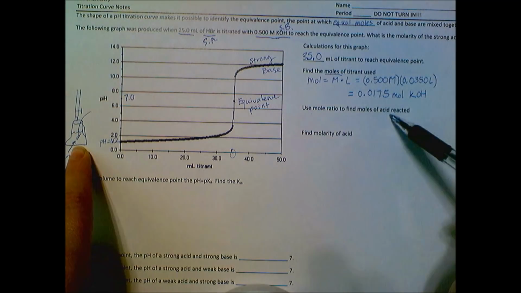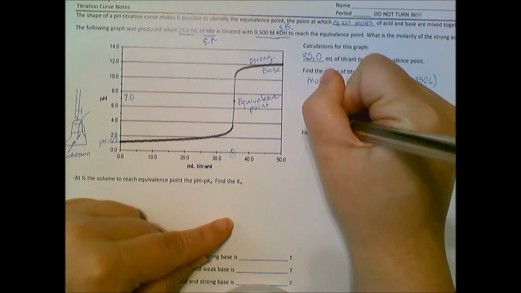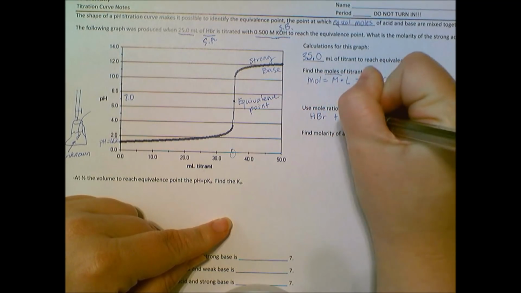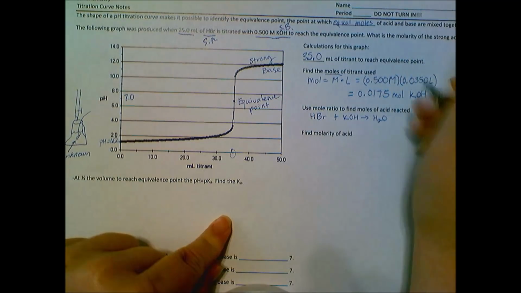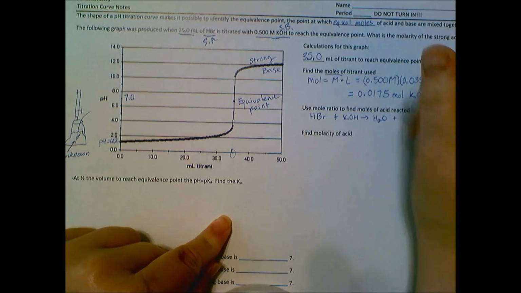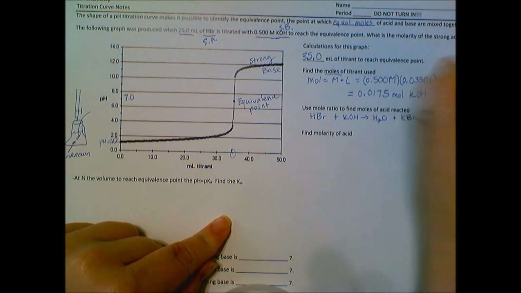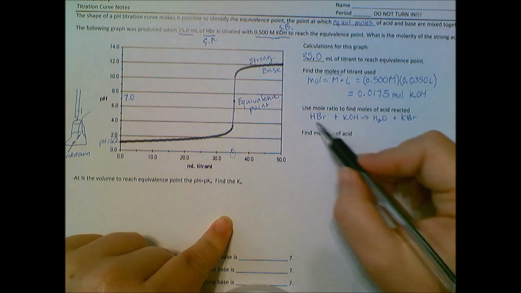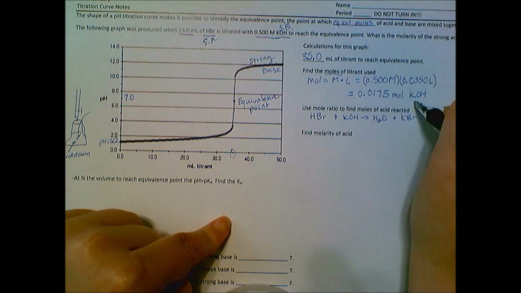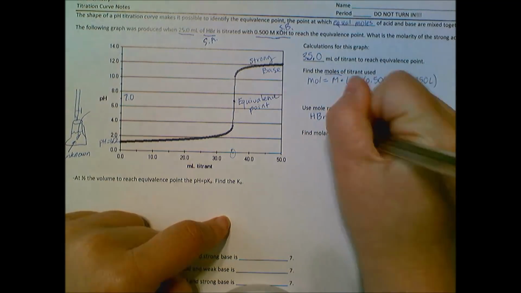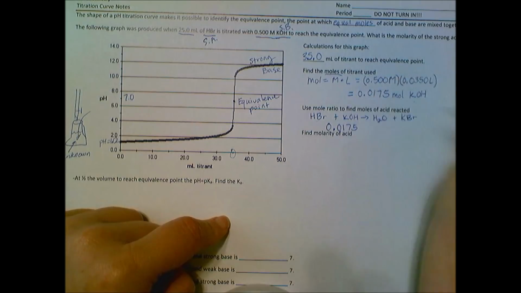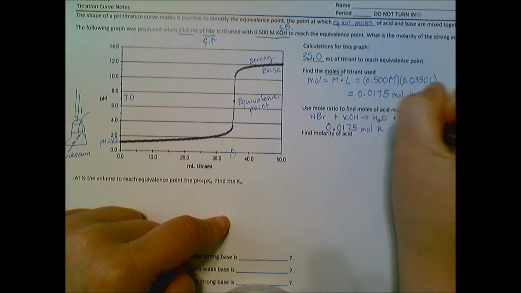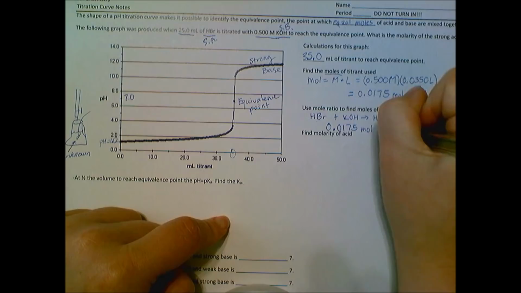Now, we use our mole ratio to find the moles of our acid reacted. We could look at the reaction: HBr plus KOH forms water, because a strong acid and strong base are going to form water, and KBr. Simple double replacement really. We can see everything's a 1-to-1 ratio, so our moles of KOH are equal to our moles of HBr. And since one hydrogen is always just exchanged in an acid-base reaction, you can make that assumption for all your reactions, which is nice. 1-to-1 ratio.